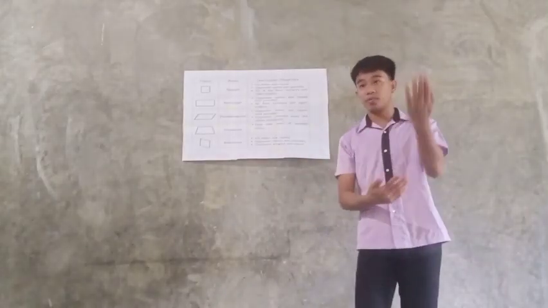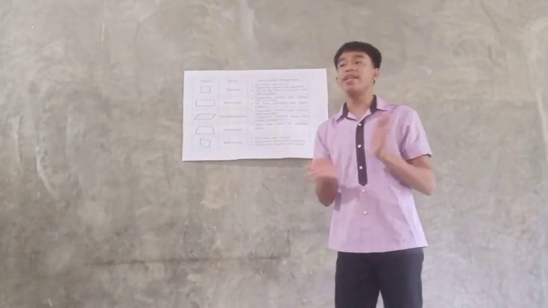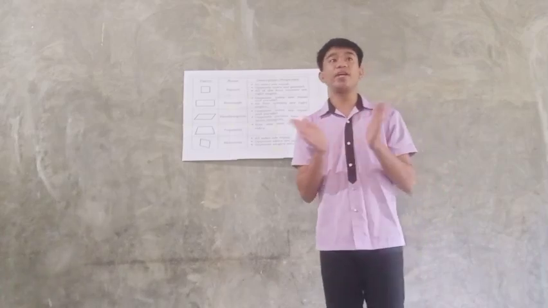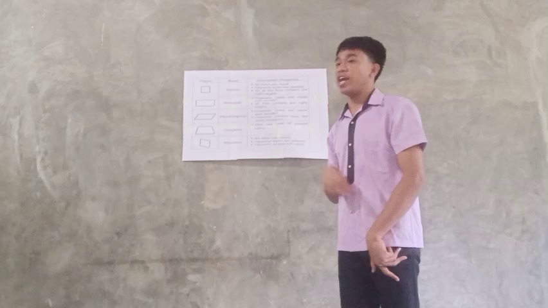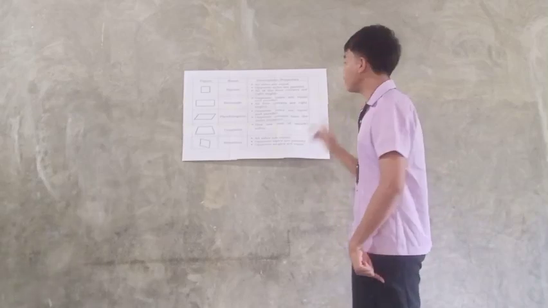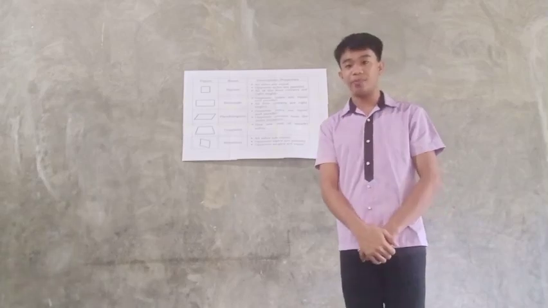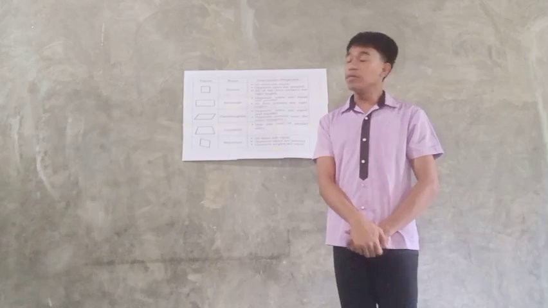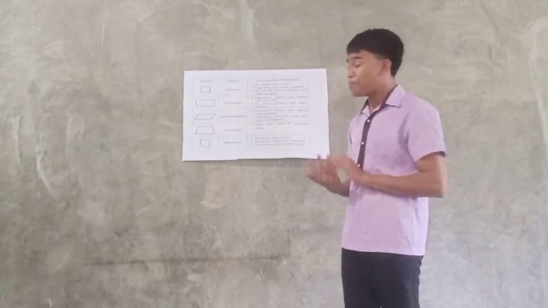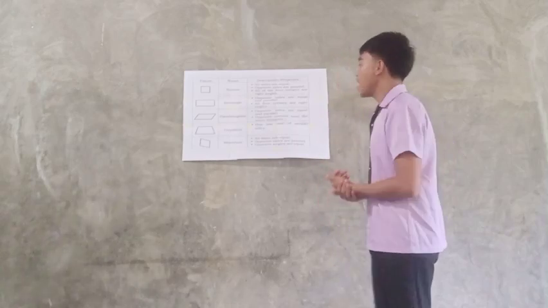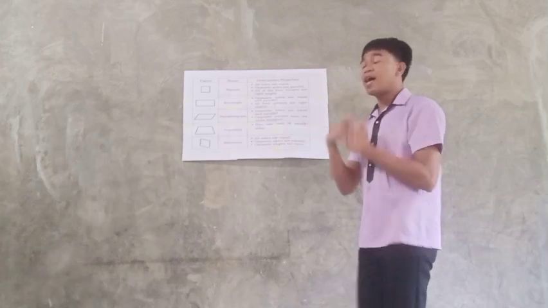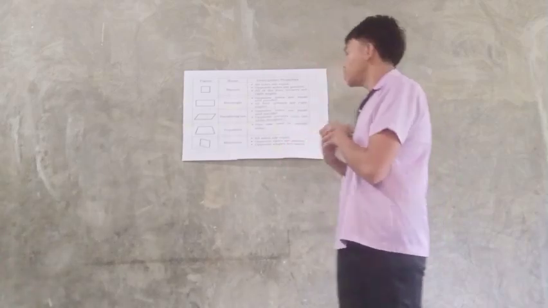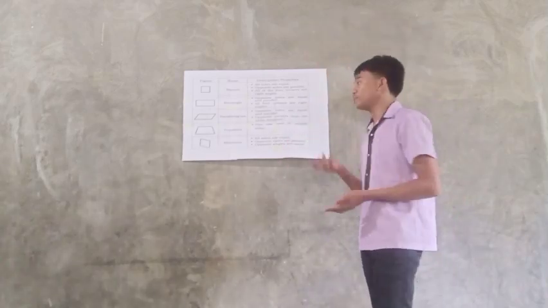Okay, very good observation, Banji. Now, for the next figure, what do you call it? Very good. This shape is called the rectangle, and the properties of a rectangle are that opposite sides are equal and parallel, and all four corners are right angles.